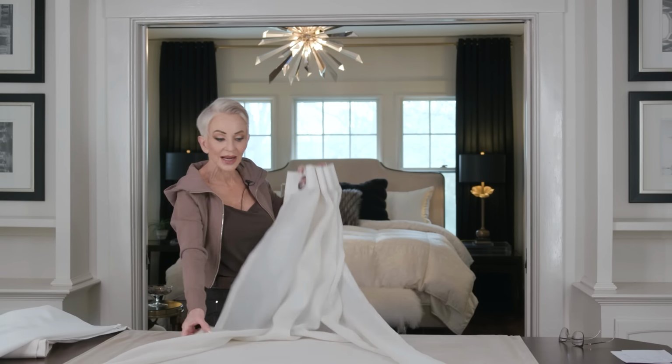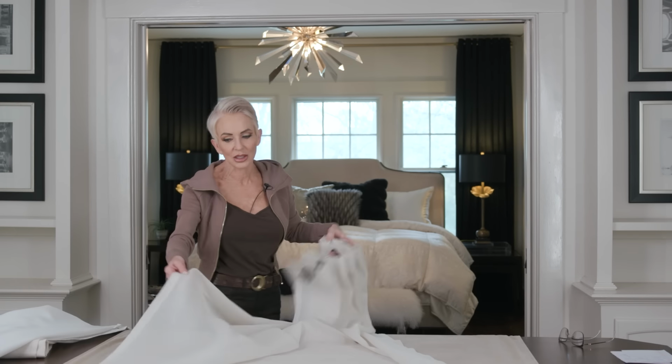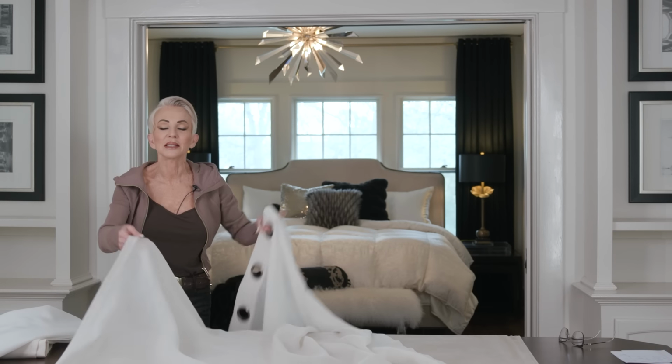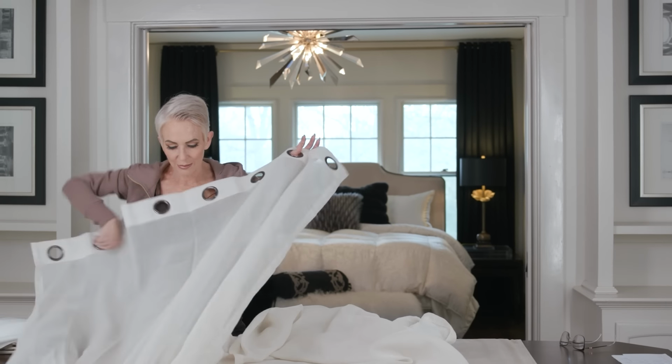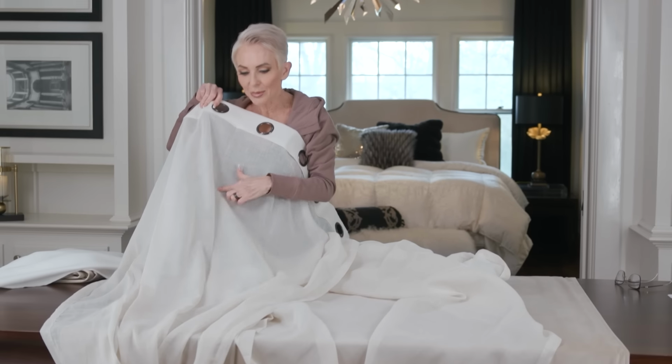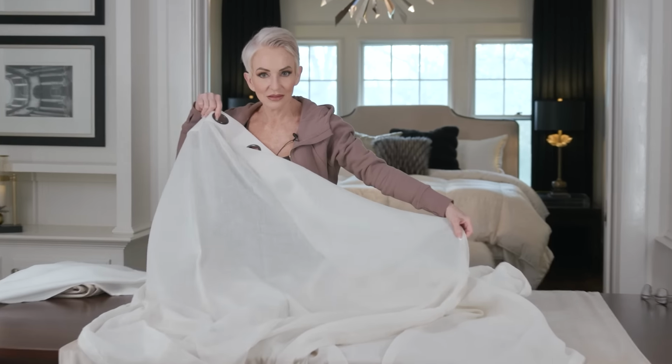It's actually really pretty. And again, these have been ironed. So iron your window treatments before you put them up. You see the difference between this? These lines right here in the middle, a steamer is not going to get those lines out.